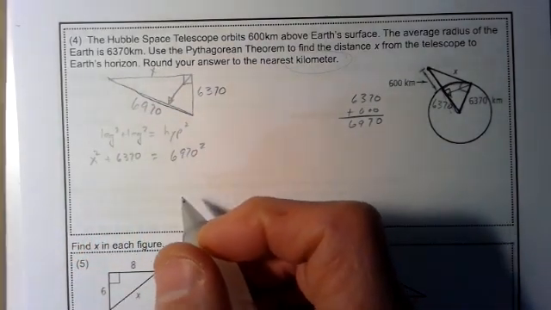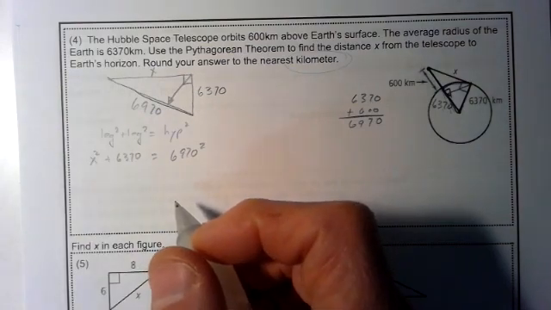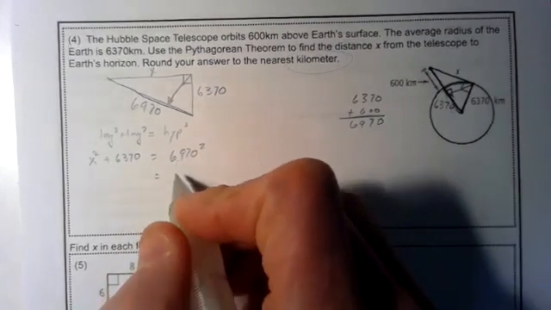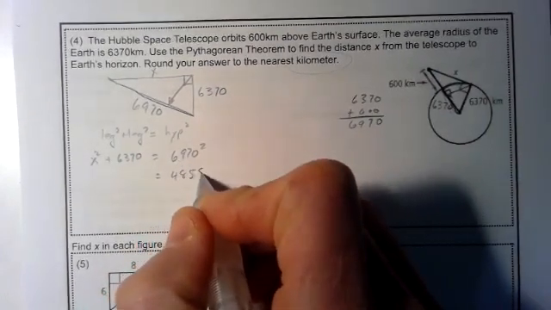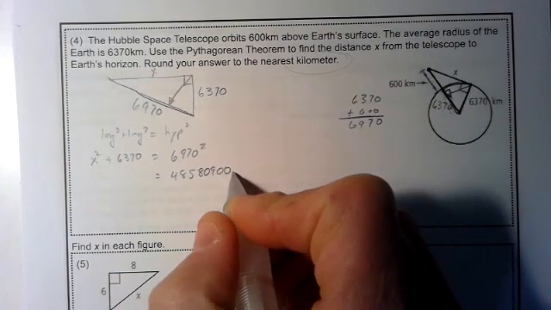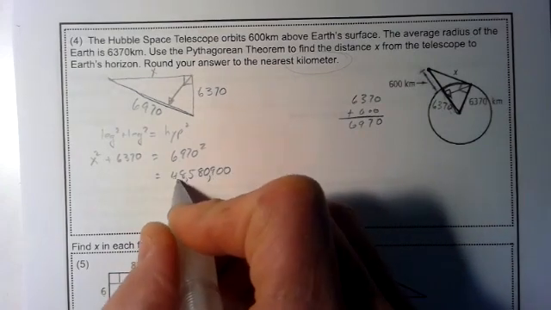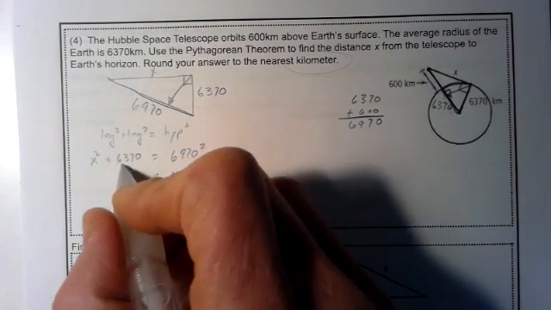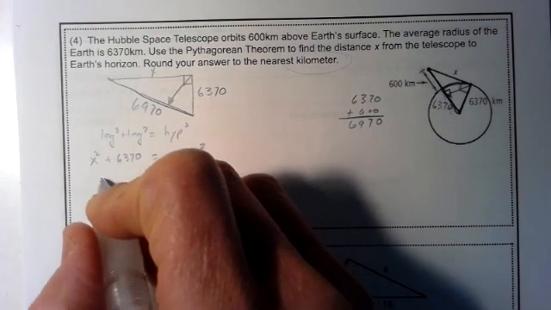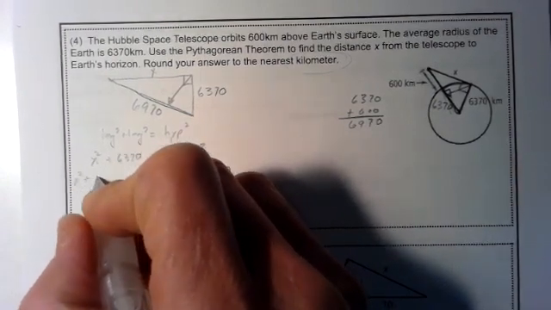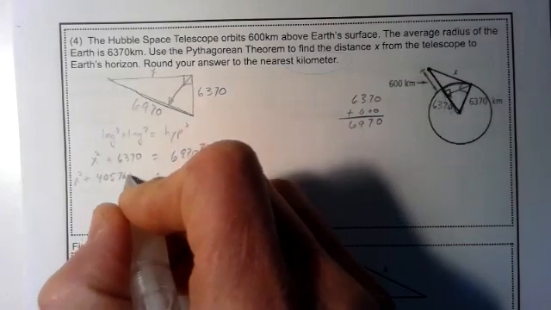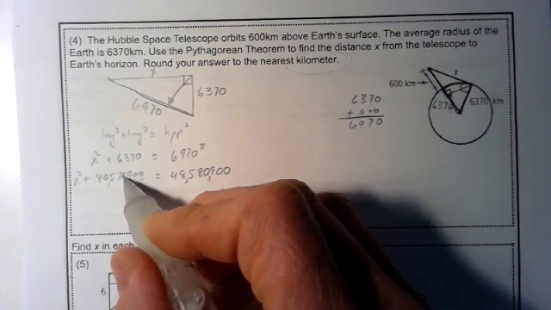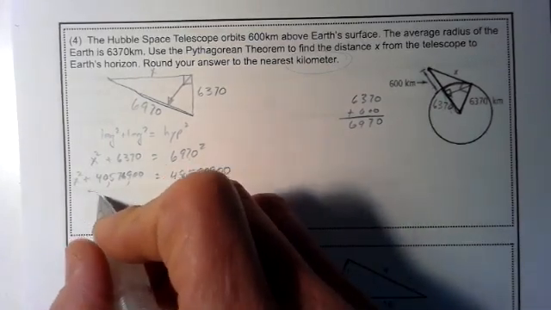All right, now I got my calculator. I'm all set to work this out. And I did this problem ahead of time, so I got the numbers all set here. So we got 6,970 squared is 48,580,900. And then 6,370 squared is going to give me that, plus x squared way over here, 40,576,900. Now we got to subtract 40,576,900 from both sides.